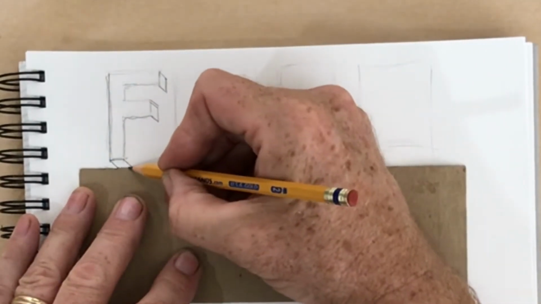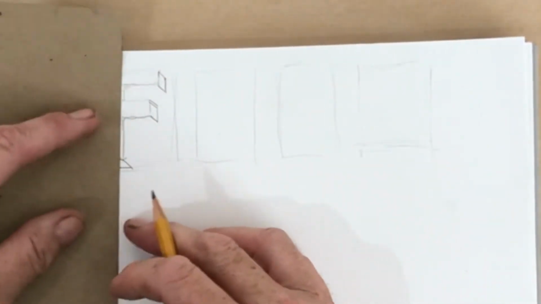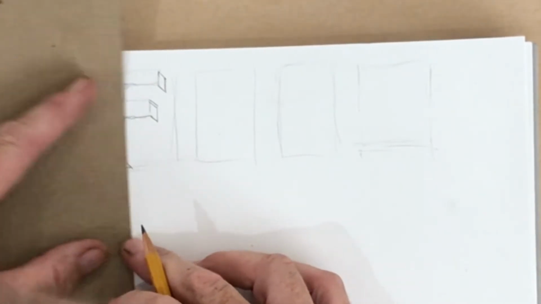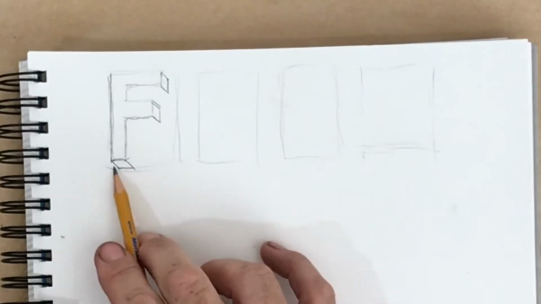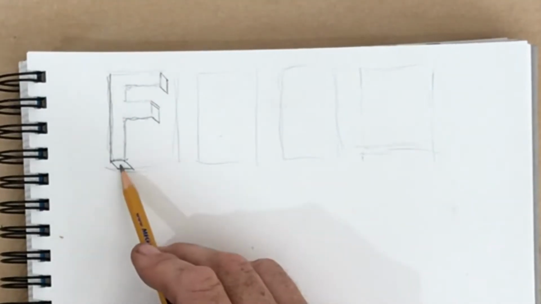This will allow the viewer to see 2 new faces to the letter F. I'll be looking up at the word form, and also just off center to the right, and I'll be able to see a new right face and the bottom face of the letter.